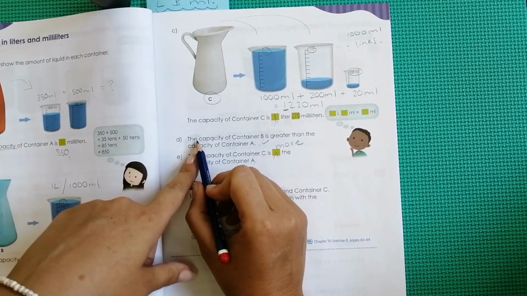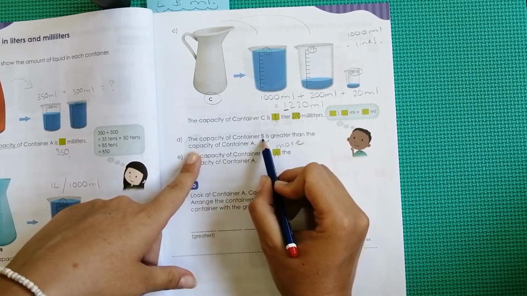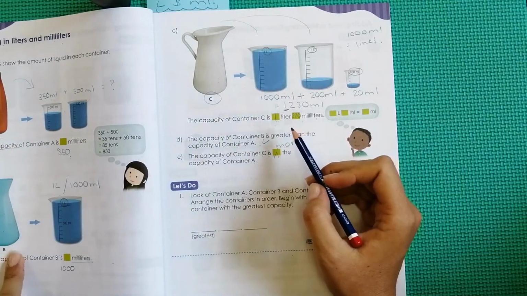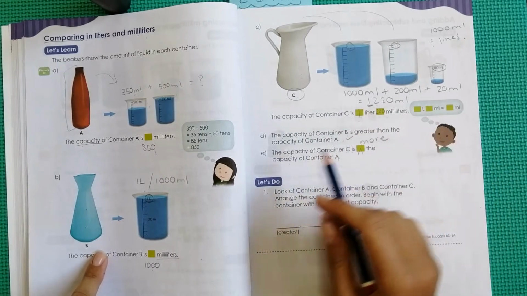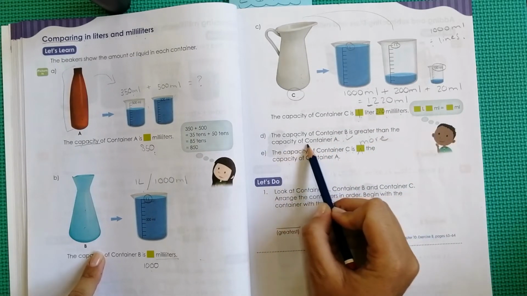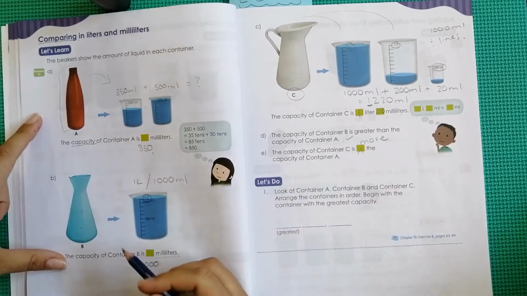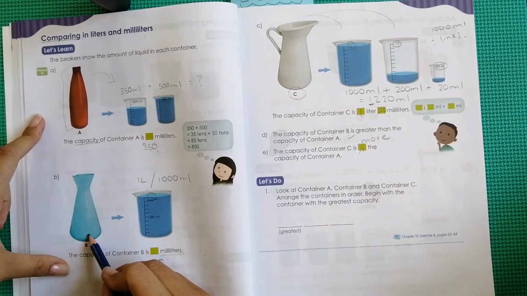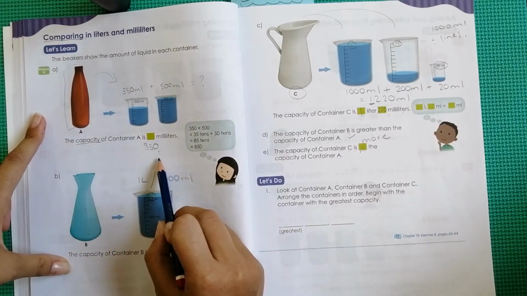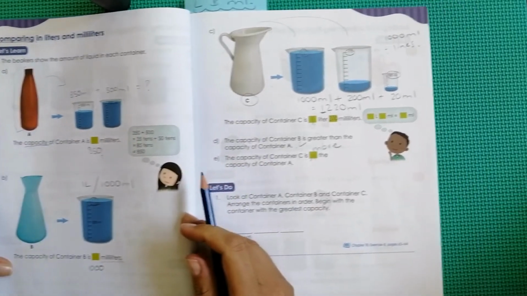Let's read D. The capacity of container B is greater than the capacity of container A. Yes, that is correct. This container has a capacity of 1000. This container has a capacity of 850 mils.